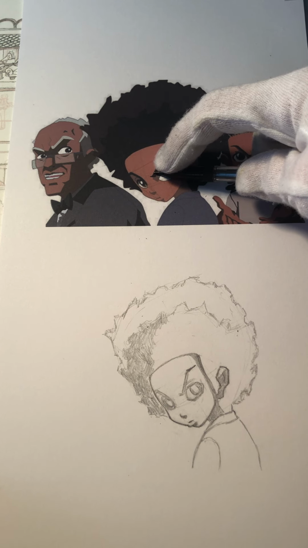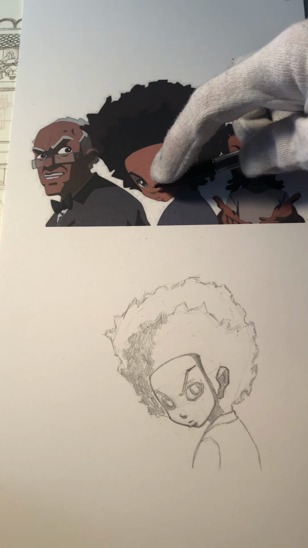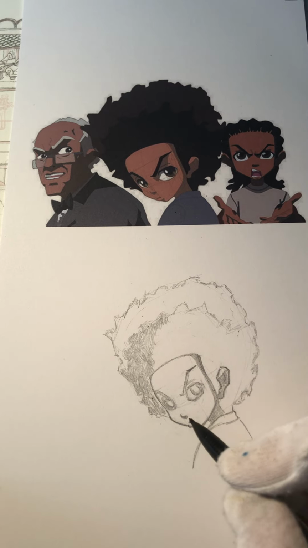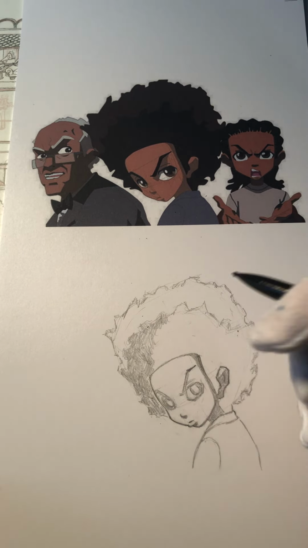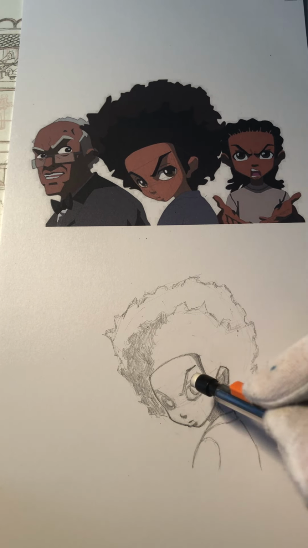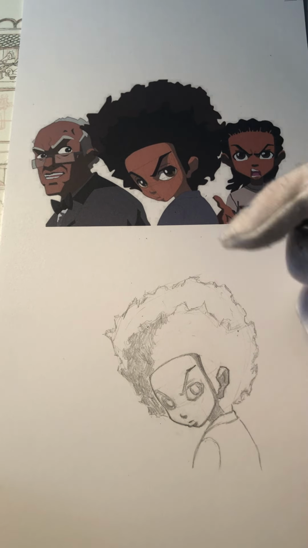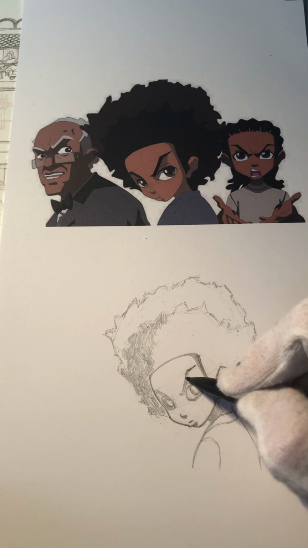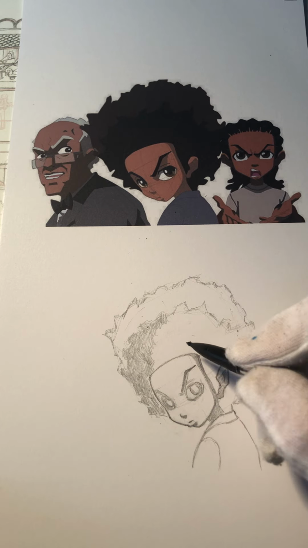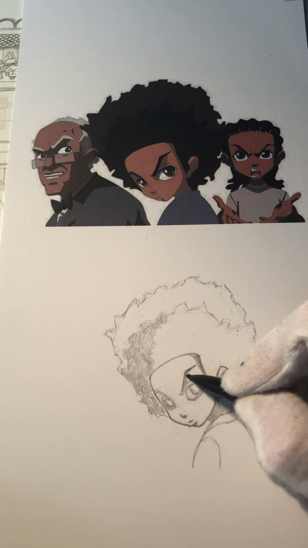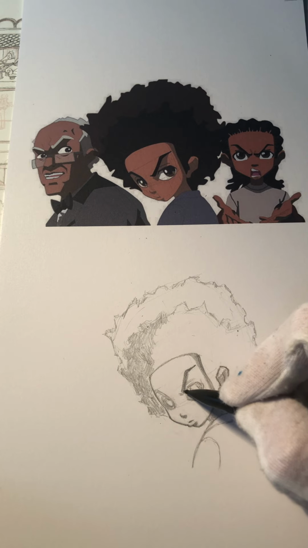So the very inside part of his eyebrow is almost as long as the line of his nose, and if you want to get really detailed about it, you can do that. Just going to eyeball it. And as you're thickening it, you can use that opportunity to fix any mistakes in the angle that you have.